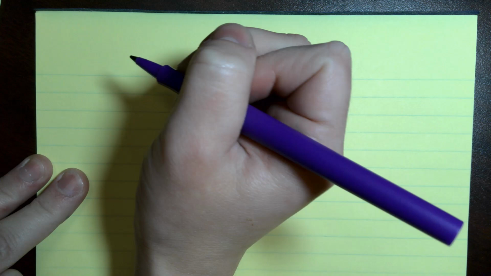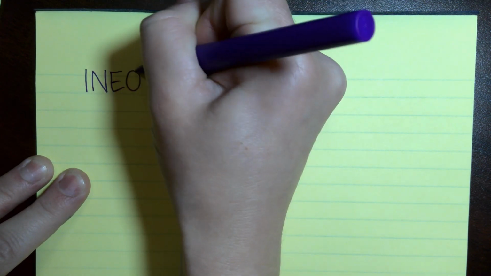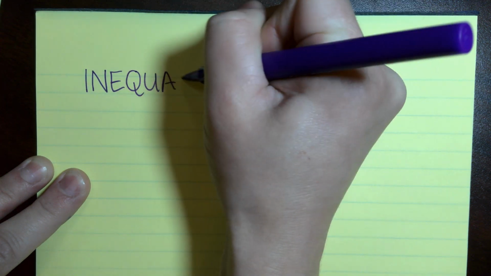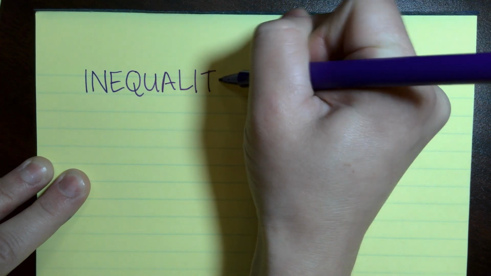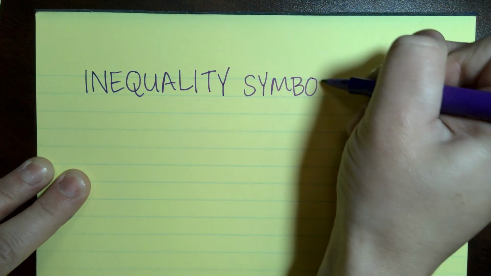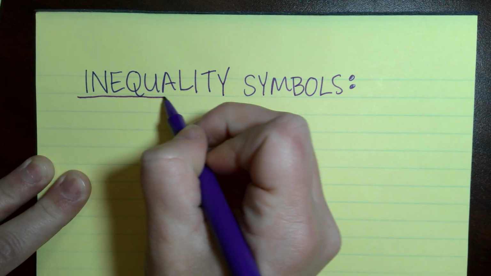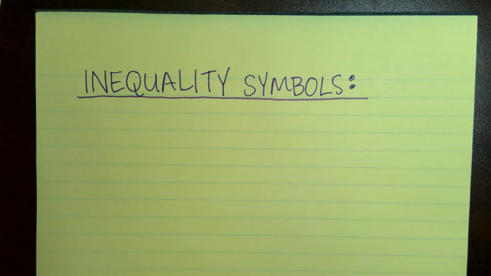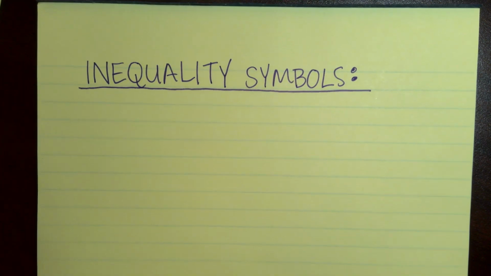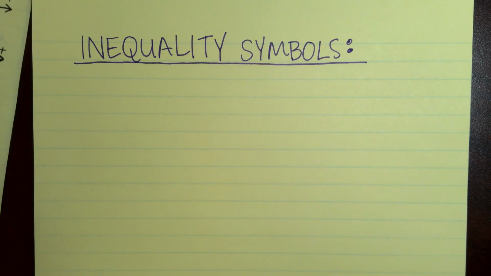So we're going to title our next page of notes, Inequality Symbols. We know 2 of the symbols, but there are 4 symbols actually. We're going to learn about 2 more today.